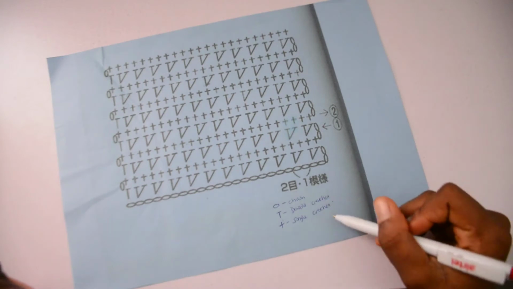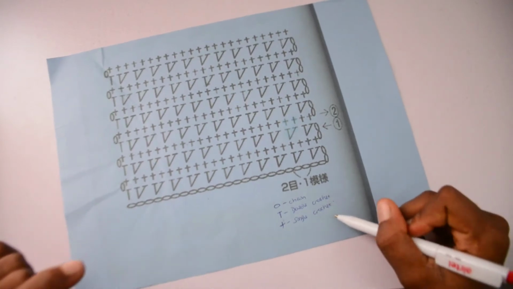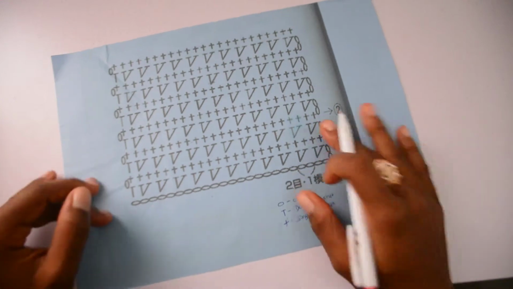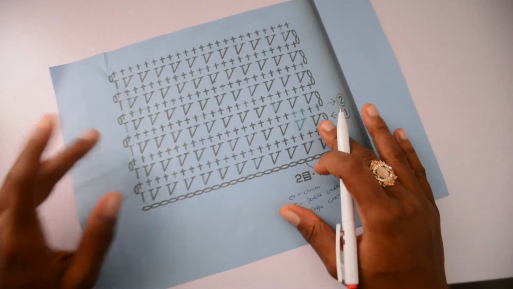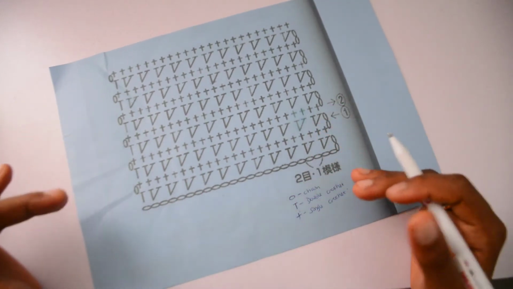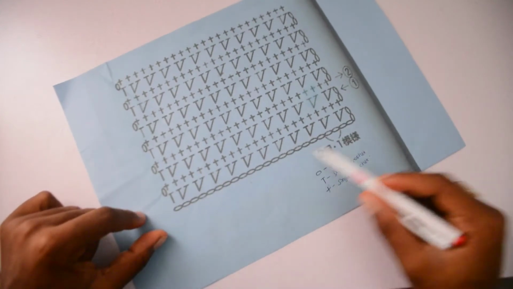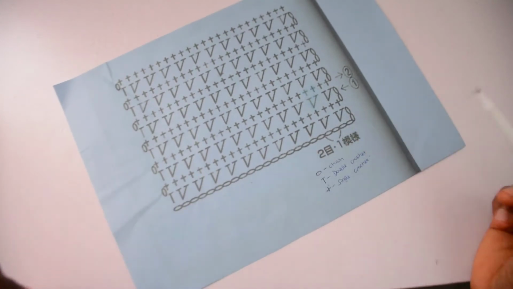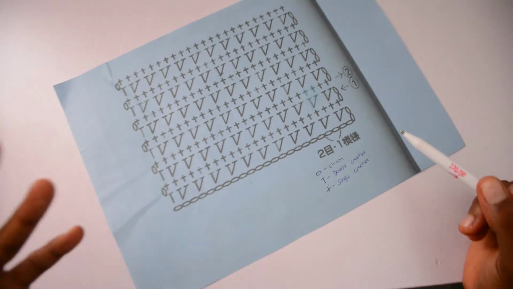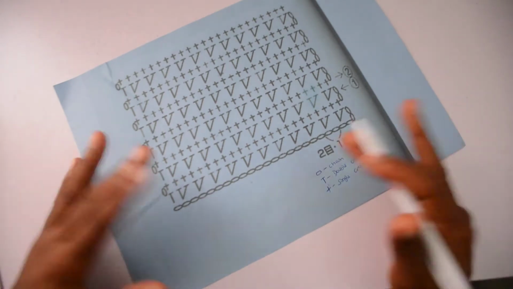Now that we've written out everything, the icons and what they represent, the next thing is to now start working the diagram. And of course, in crochet you want to start with the chains, right? And this is where we have the chains. This is where we're going to be starting the work. So I want to do chains, and the next thing I want to know is how many chains I will do to begin this project.